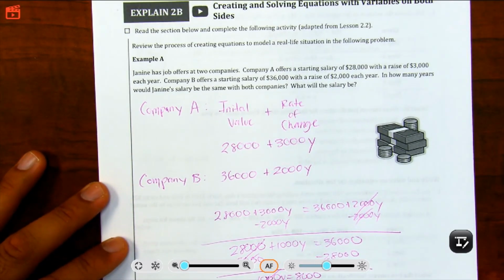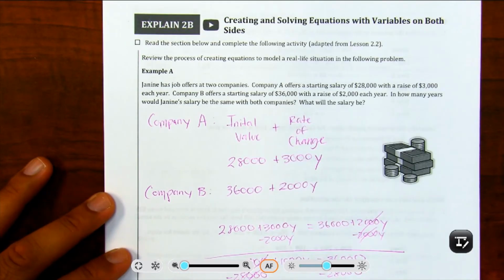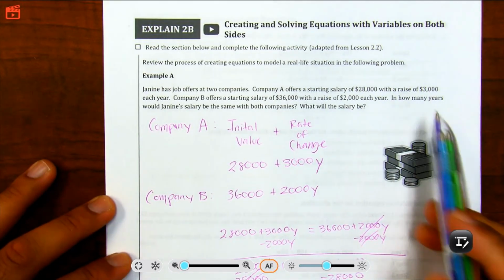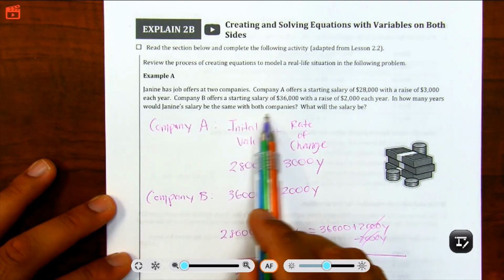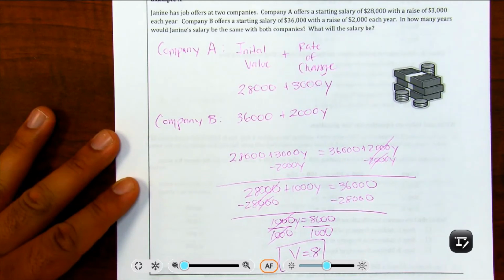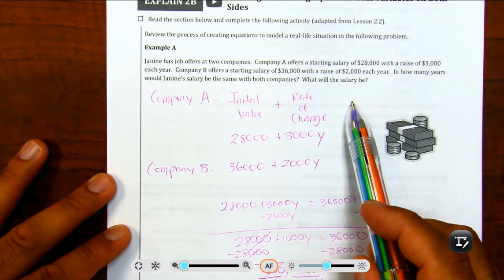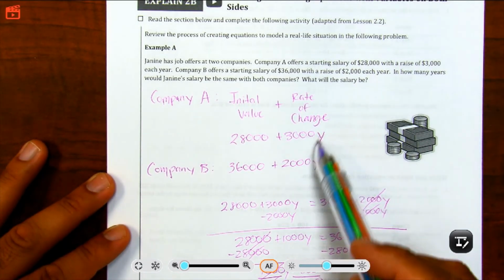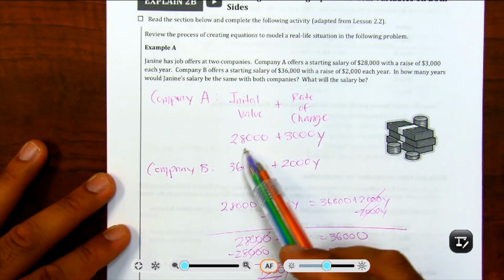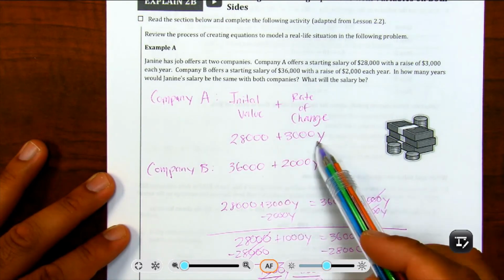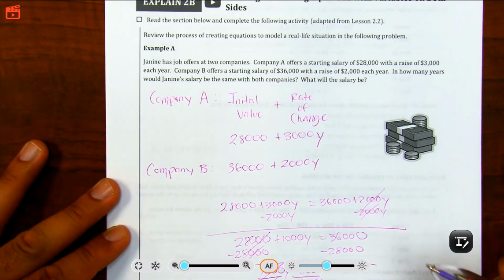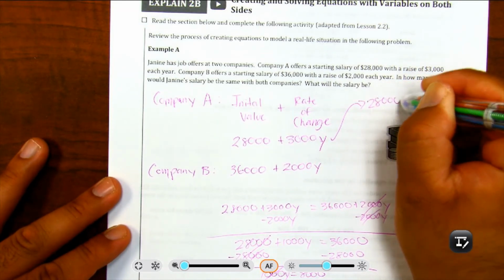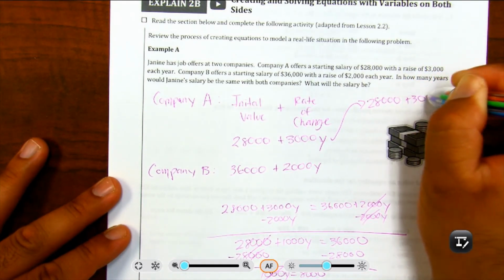That's the first question. How many years will Janine's salary be the same with both companies? So 8 years. But then what will the salary be? So to find that, we could just use one of these equations or expressions, either company A or company B, and plug in 8 for y. So let me do company A. Let me just plug in 8 for y.